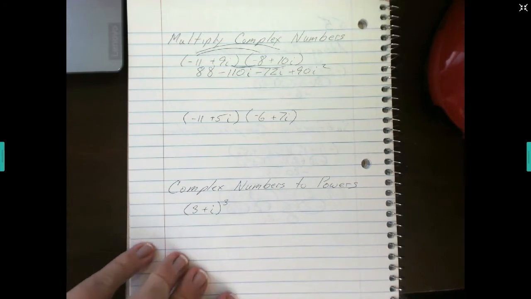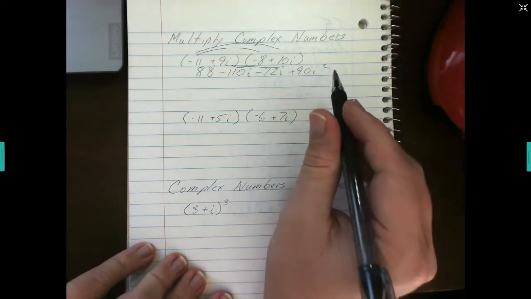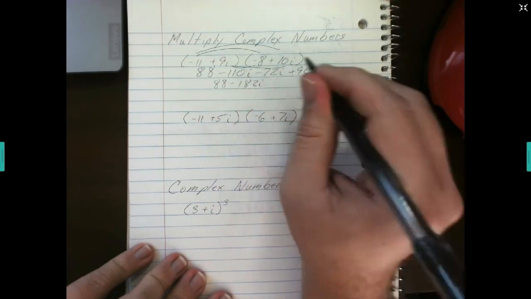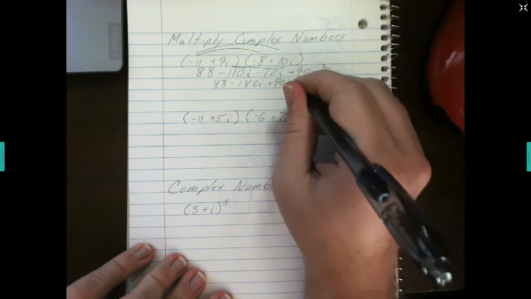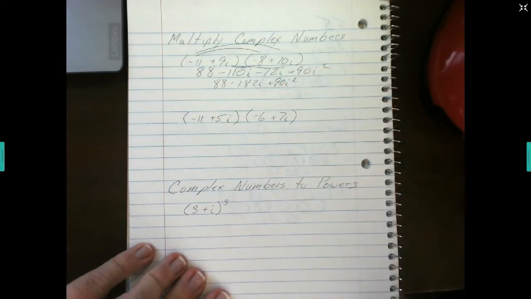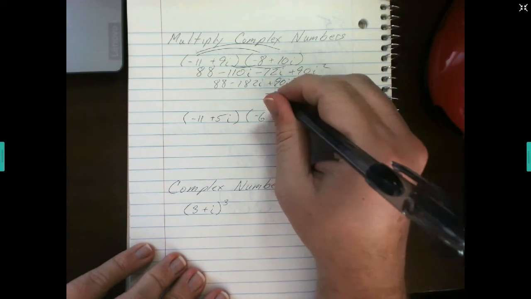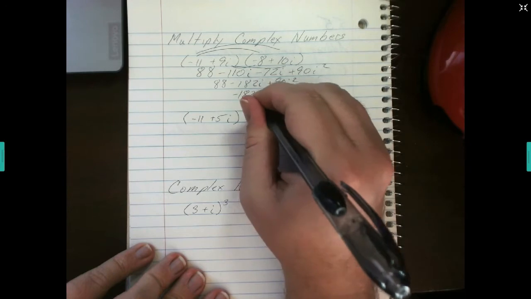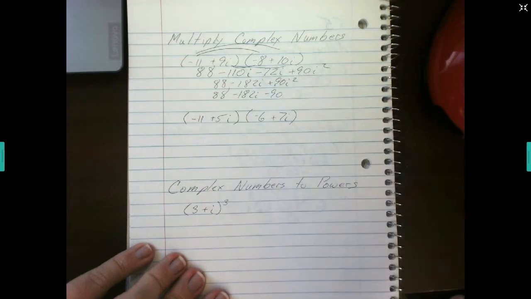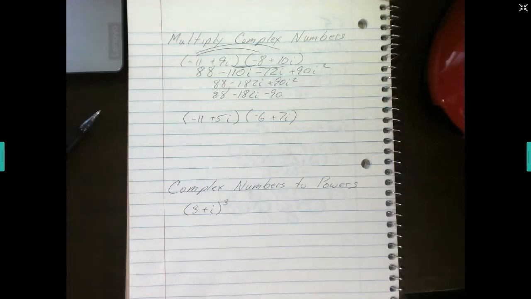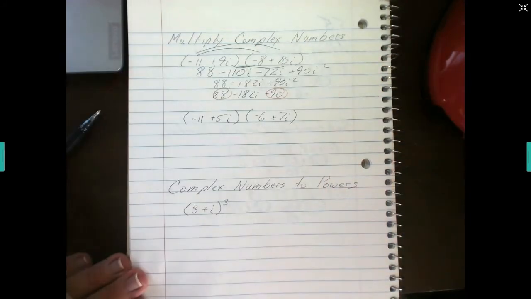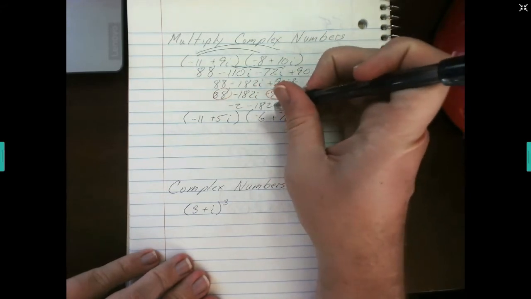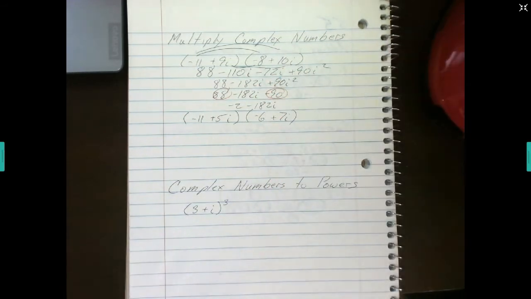So we can combine some like terms here, same as we always would. So we're going to have 88 minus 182i plus 90i squared. Well, the nice thing is 90i squared is just -90 because i squared is -1. So I'm going to have 182i and 88. Then I've got my two whole numbers here. These are my like terms. I can combine them together, so I just have -2 minus 182i. That would be my final answer.